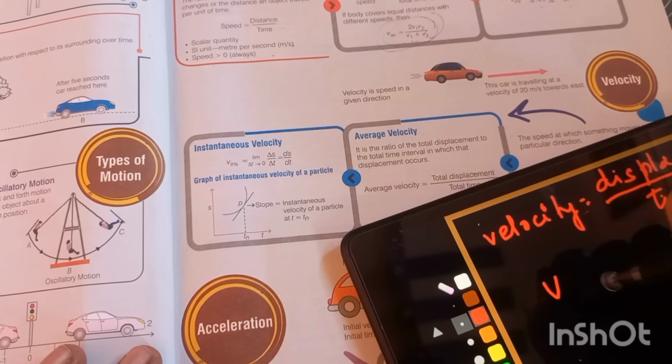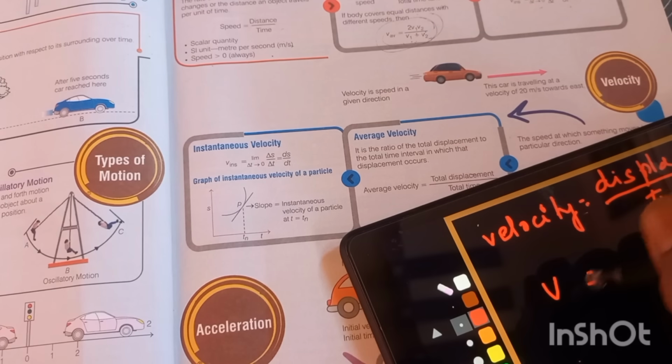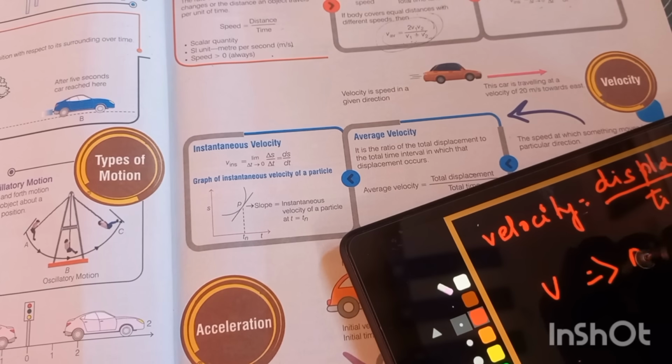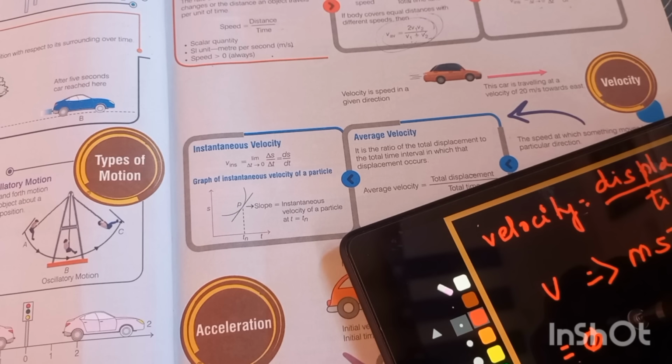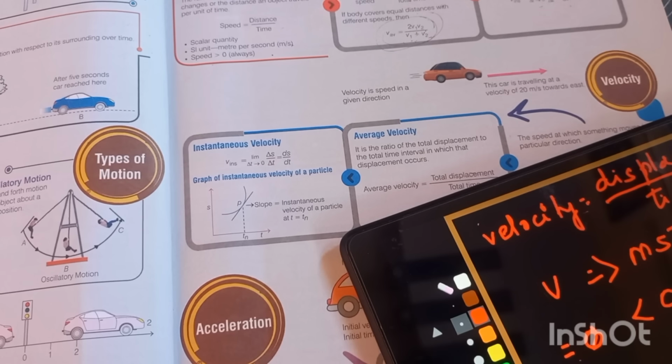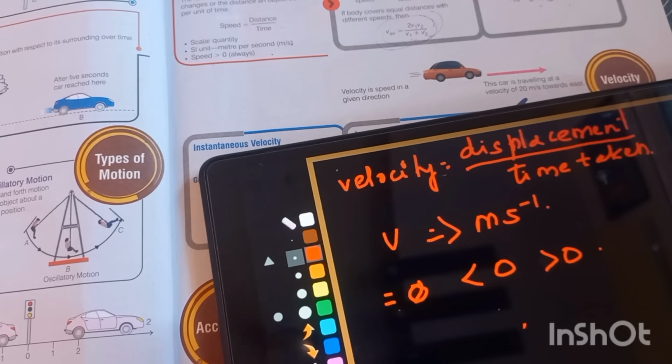It is also denoted by V, and its SI unit is also meter per second. It can be 0, less than 0, or greater than 0. So this is the velocity.